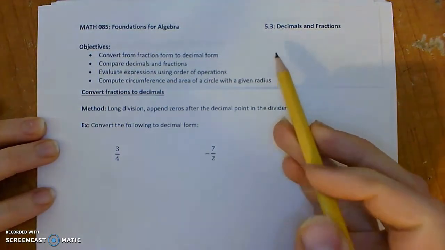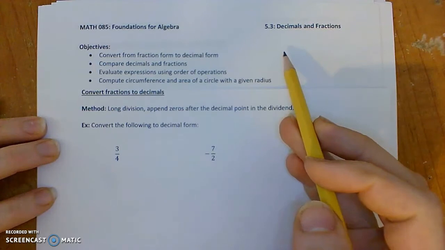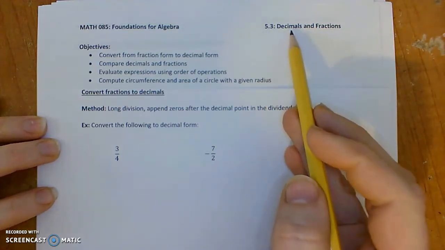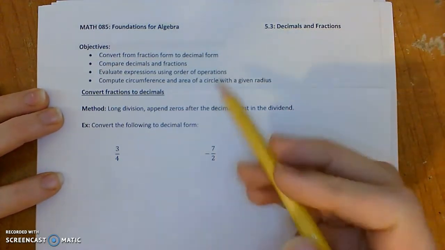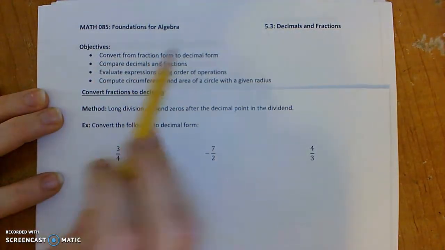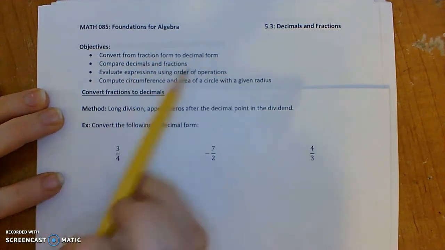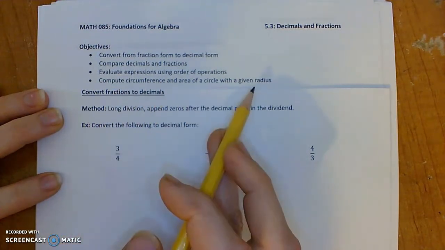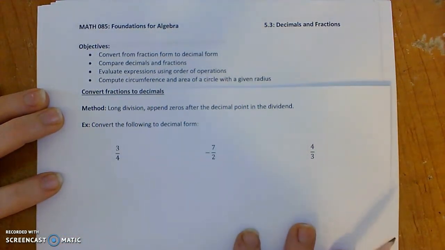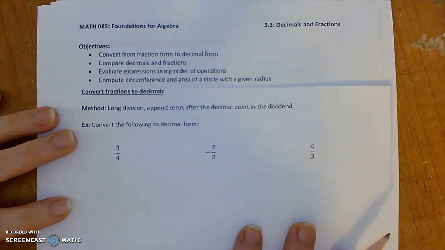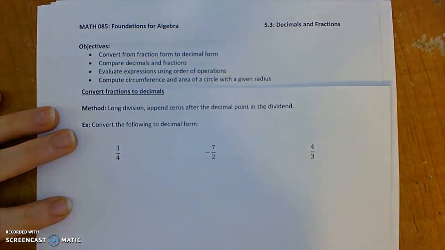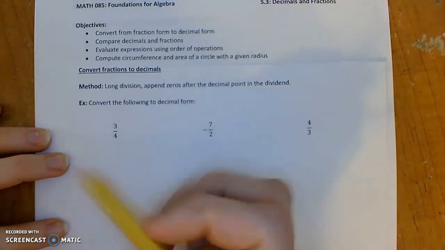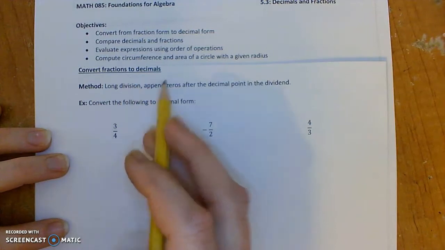So in the last section, we defined what decimals were, and we were able to do computations, adding, subtracting, multiplying, dividing with decimals. So today we're going to work on converting from fraction form to decimal form, because these are just two different ways to write numbers. We'll compare decimals and fractions together, and then let's evaluate expressions using order of operations that have decimals in them. And also we'll work on computing circumference and area of a circle if we're given the radius. So let's first convert between fractions and decimals.